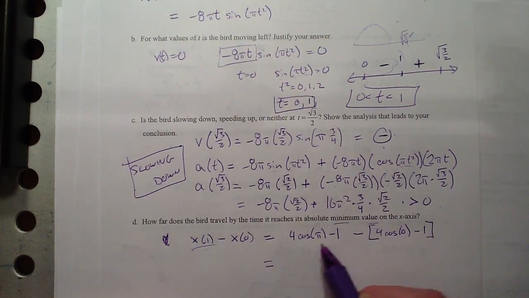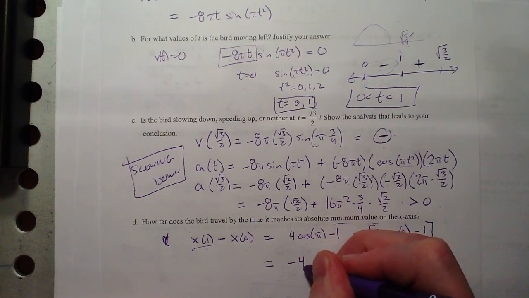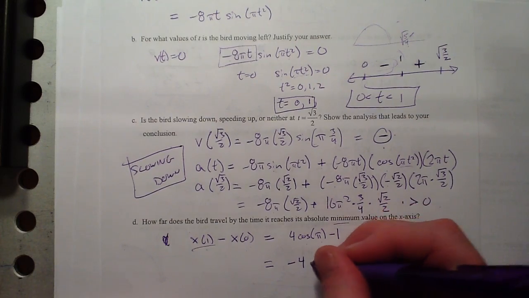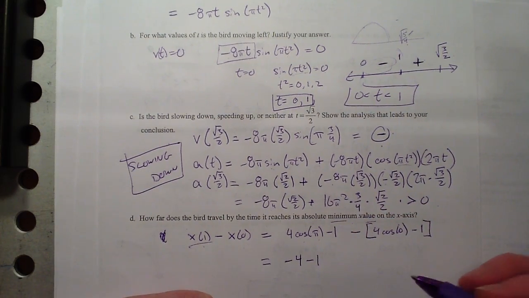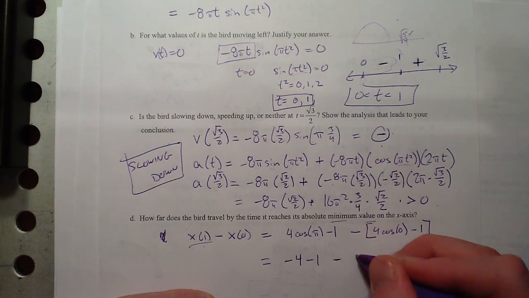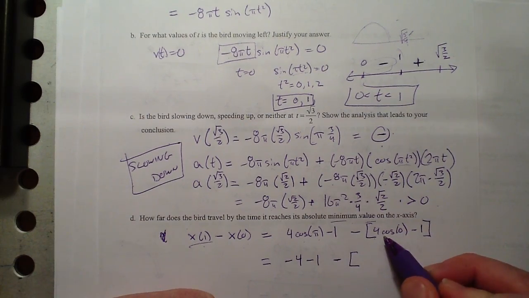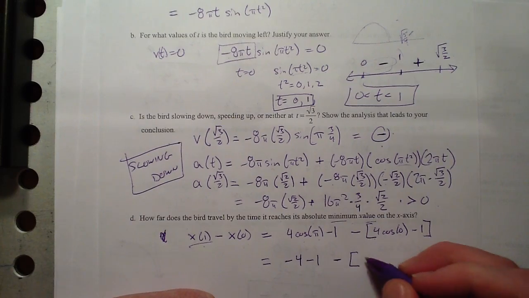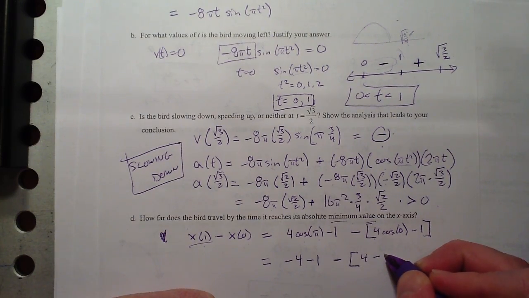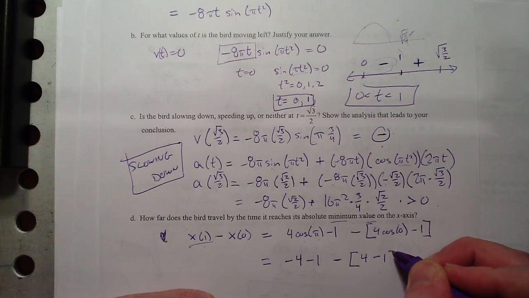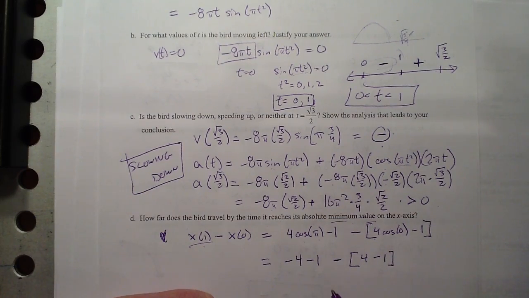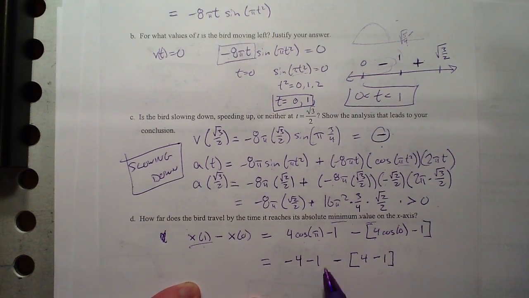Okay. Cosine of pi is -1, so that's -4 minus 1, and then minus the cosine of 0 is 1, 4 minus 1. And so let's see, what is this? -5 minus 3, -8.